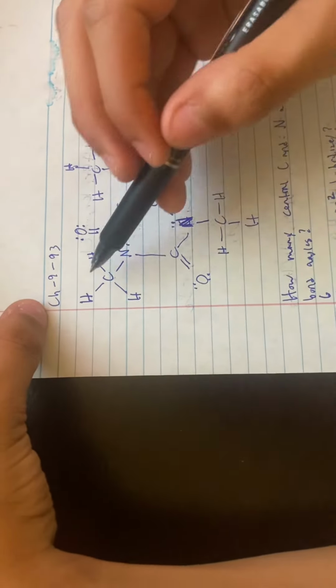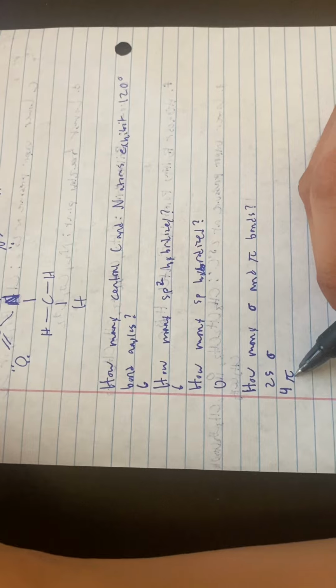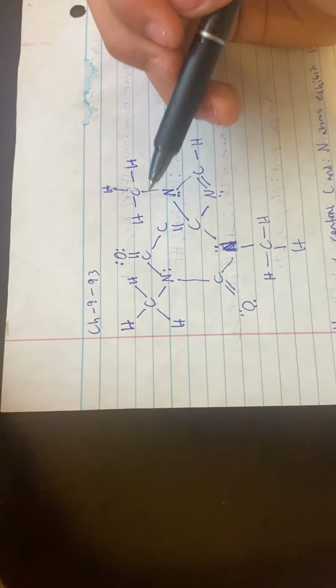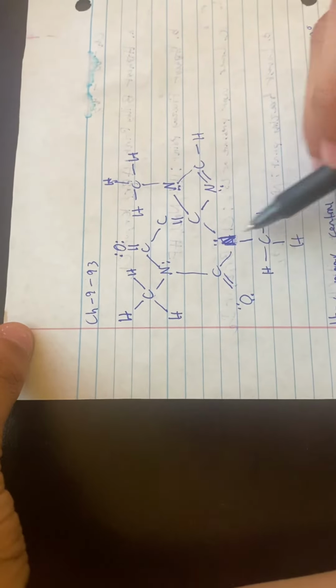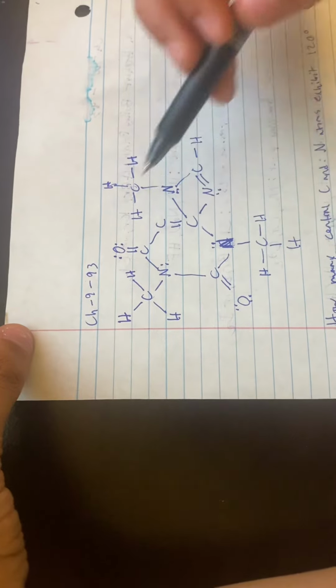Now we need to find how many sigma and pi bonds there are. Each sigma bond is each bond between each atom. If we were to count all of the bonds between each atom, we would have 25 sigma bonds. The pi bonds are every single double bond, and since we only have 1, 2, 3, and 4, that means we have 4 pi bonds.